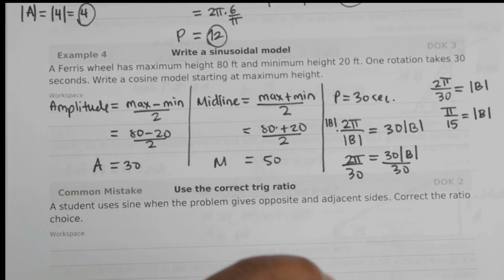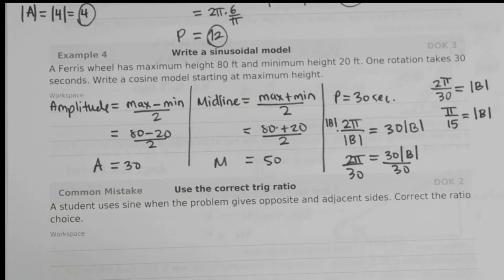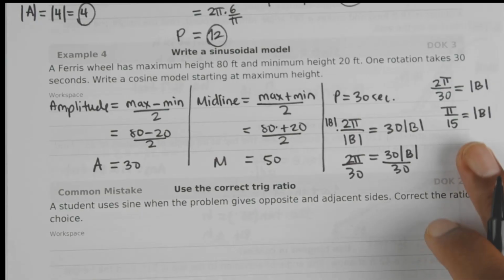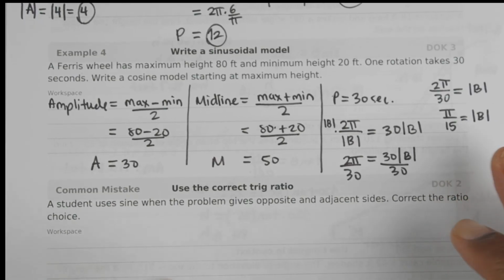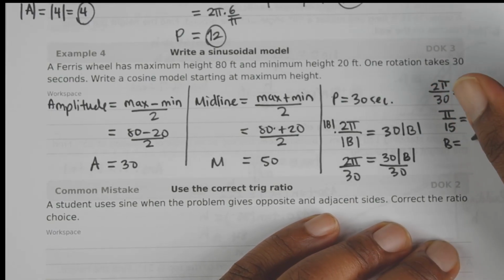And so we could use b as pi over 15. Since the wheel starts at the max height, we're going to use the cosine with a positive amplitude. I essentially ran out of space here, but I'm going to see if I could get this in. So b is equal to pi over 15.